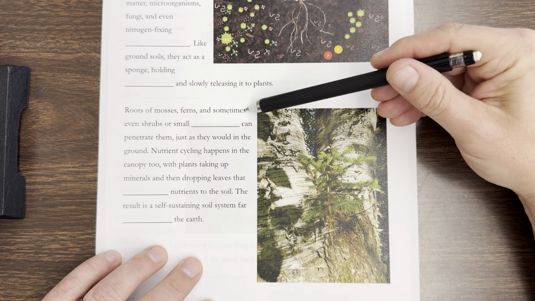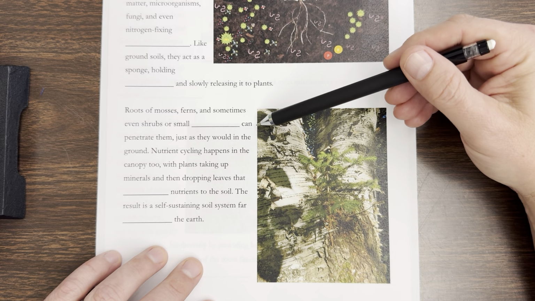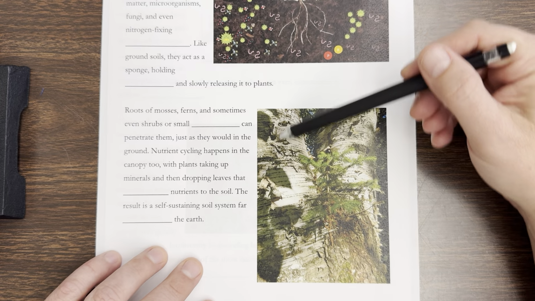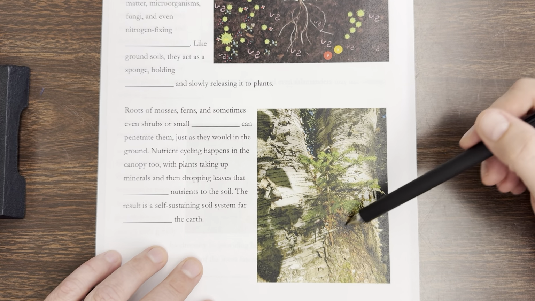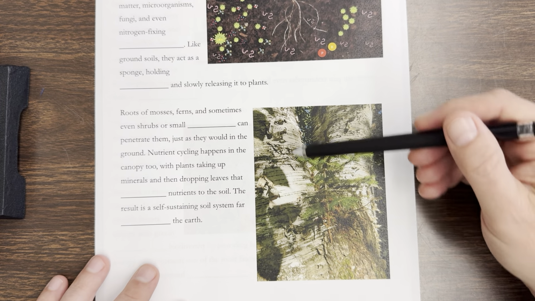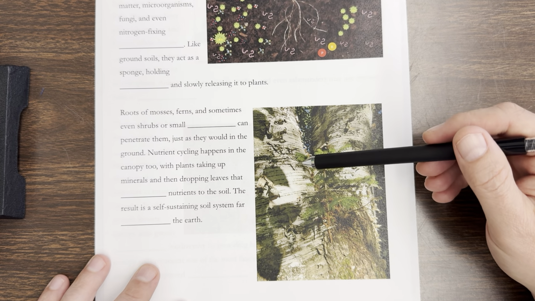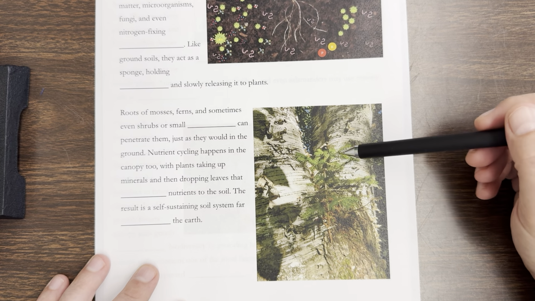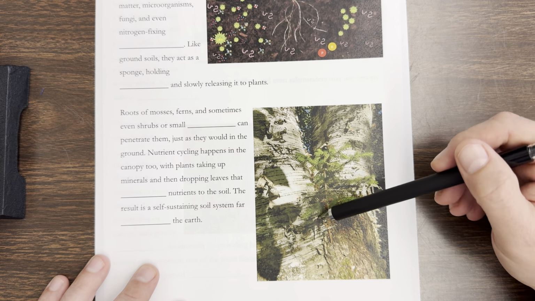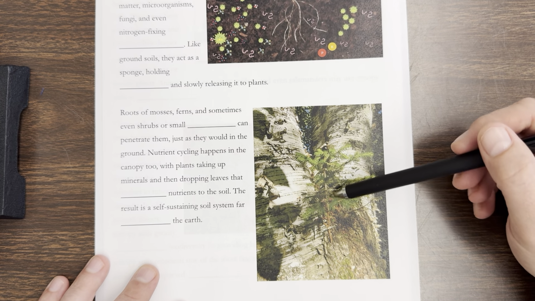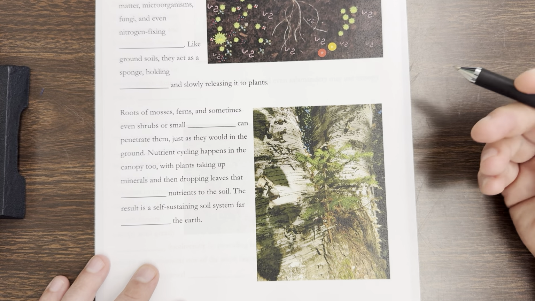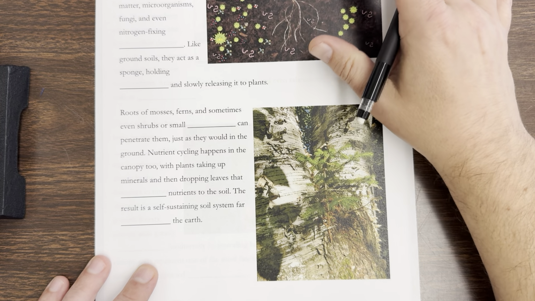Roots of mosses, ferns, and sometimes even shrubs or small trees can penetrate them just as they would in the ground. So this image shows some type of a birch tree. That's what the trunk is. But then in this space where the two branches separate, you've got some type of a pine tree growing out from that. So there's a layer of soil in here. It may not even be that thick, a couple inches maybe, but that's enough to get this tree to start growing inside of the other tree, or I guess I should say on top of the other tree.